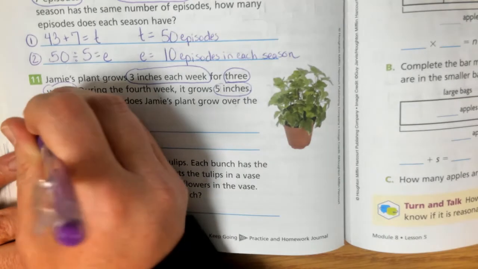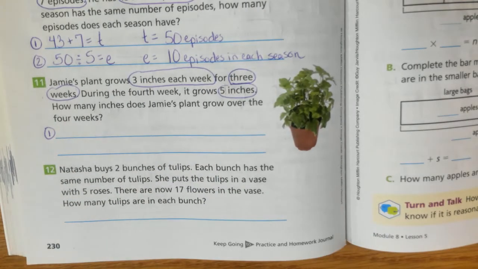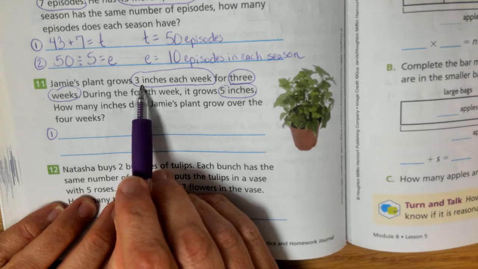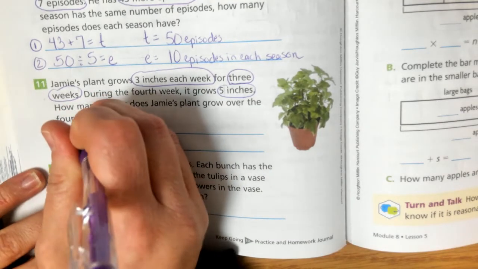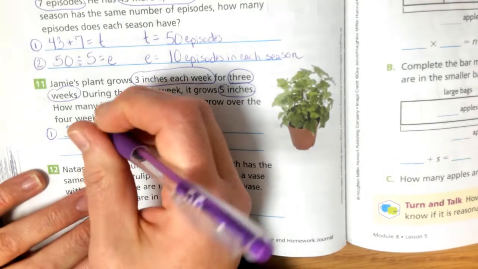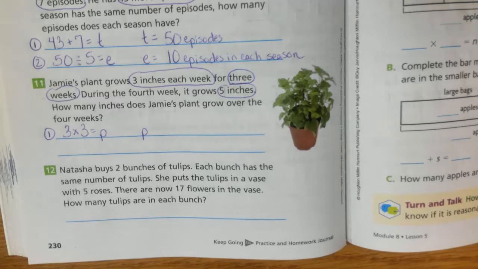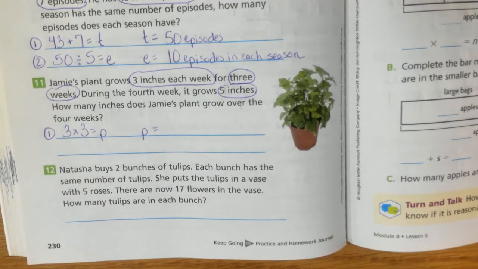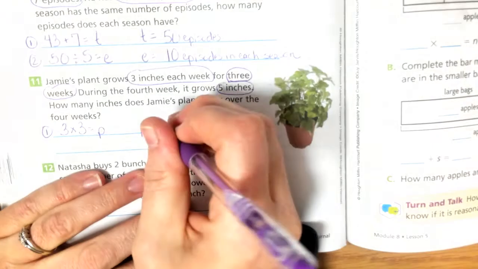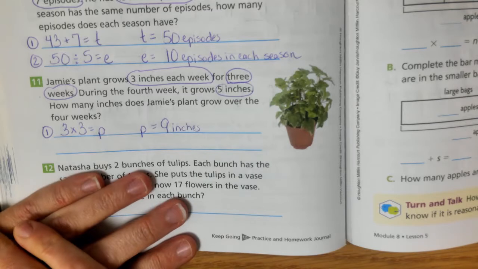So our first step is to figure out how much it grew during the first 3 weeks. So it grew 3 inches every week for 3 weeks. So 3 inches times 3 weeks is going to give us how many inches were grown in that first bunch of time. So 3 times 3 equals 9. So this is 9 inches just for the first 3 weeks.